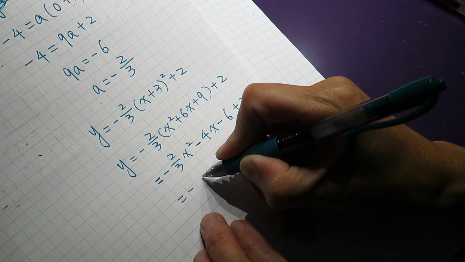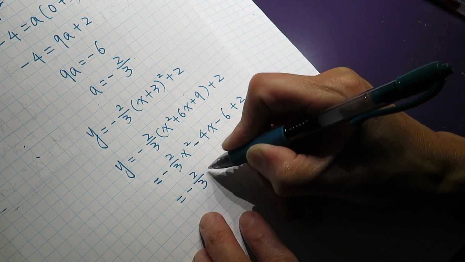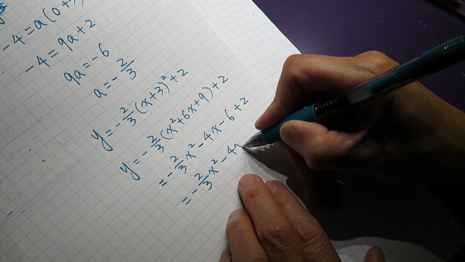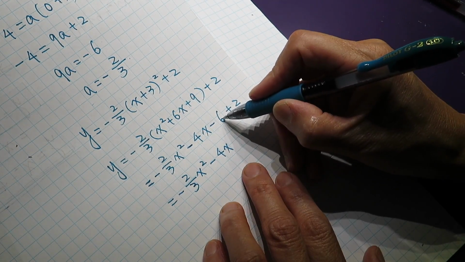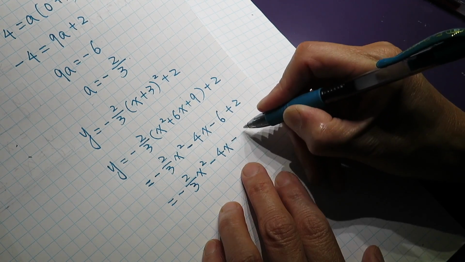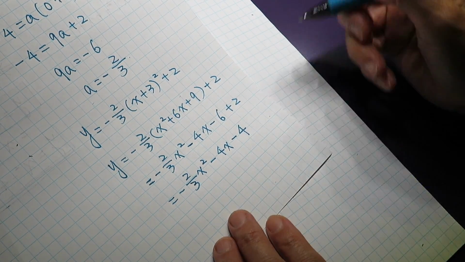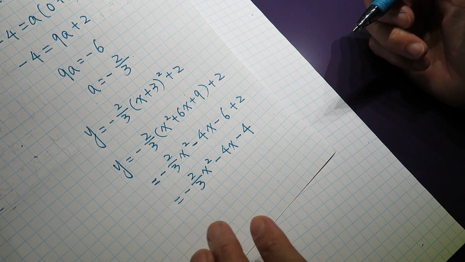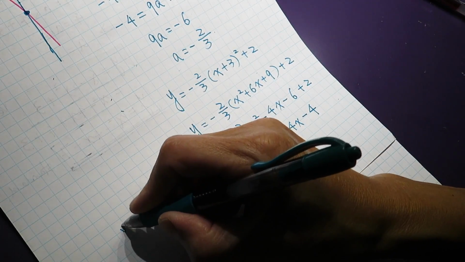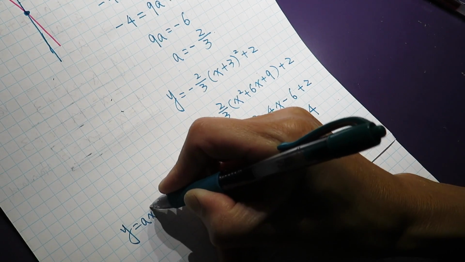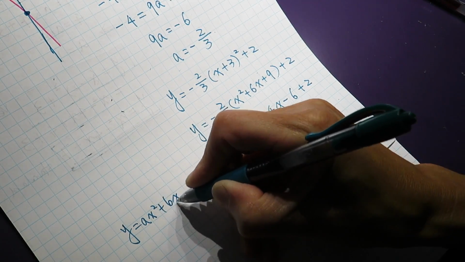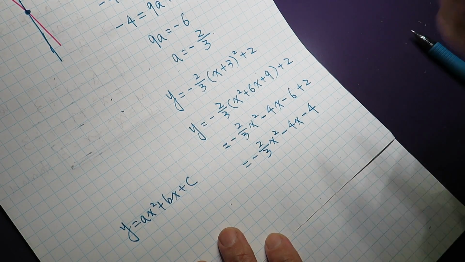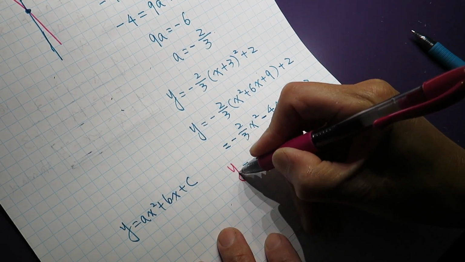Now we need to do some housekeeping, cleaning up: -2/3 x squared, -4x, -6 plus 2 is -4. So this is the standard form, y equals ax squared plus bx plus c. Okay, standard form.